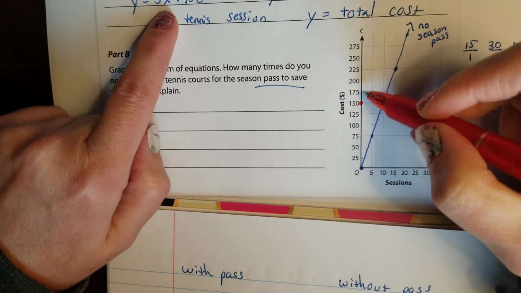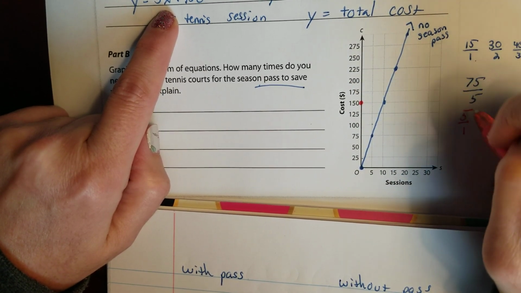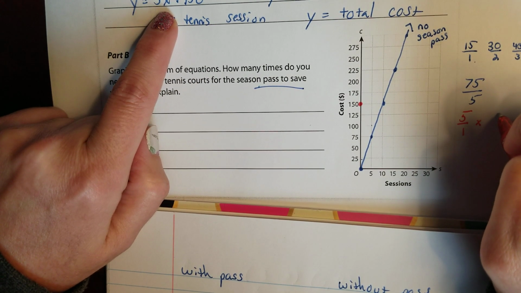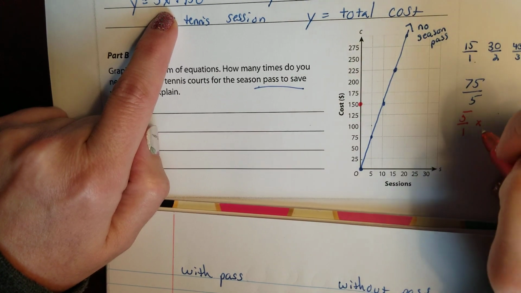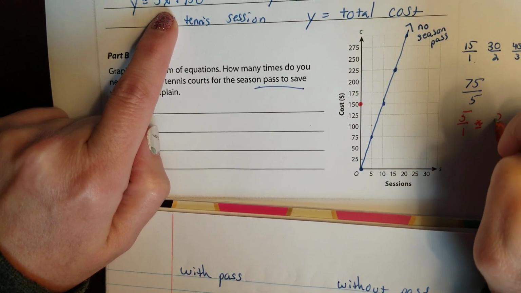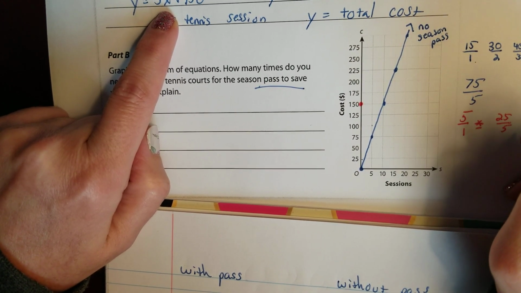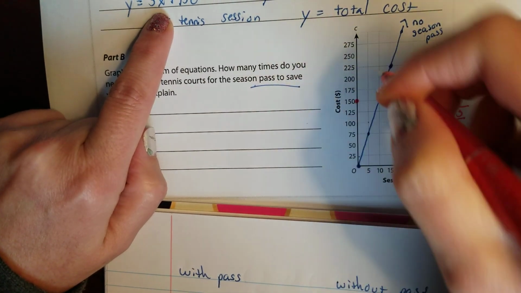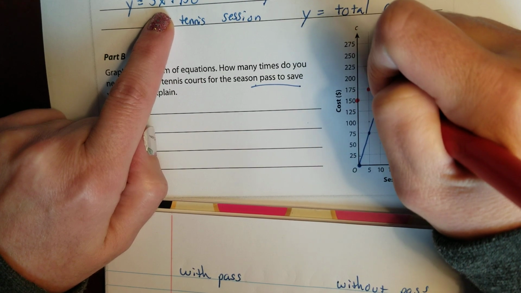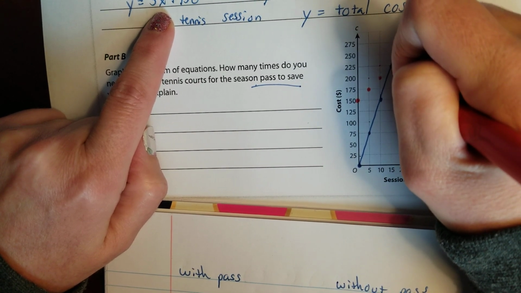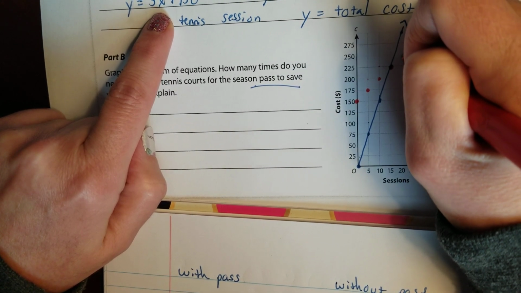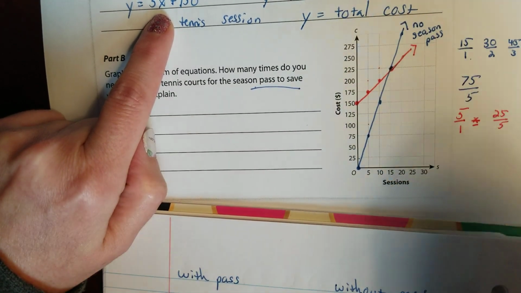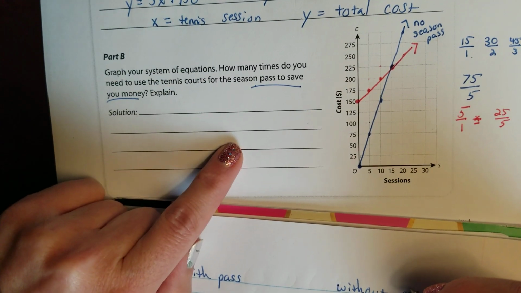These do not go up 5, they go up 25. So I'm thinking I could multiply 5 and get 25 over 5. So I can go up 25 over 5, up 25 over 5, up 25. There's where they cross. But I don't want to know where they cross.